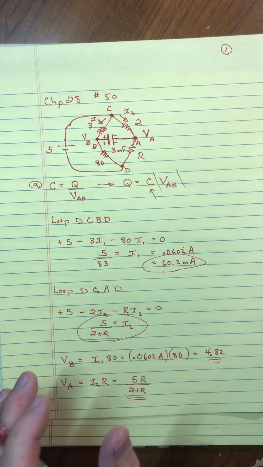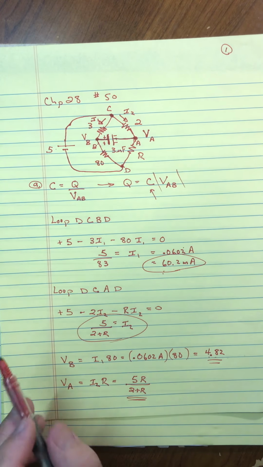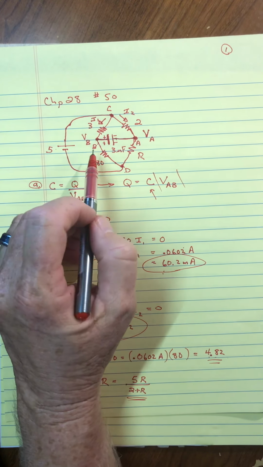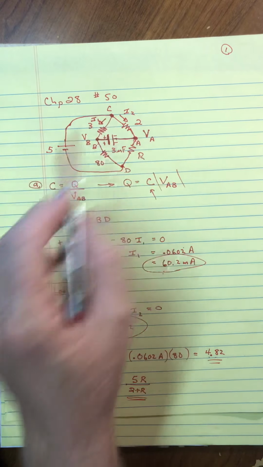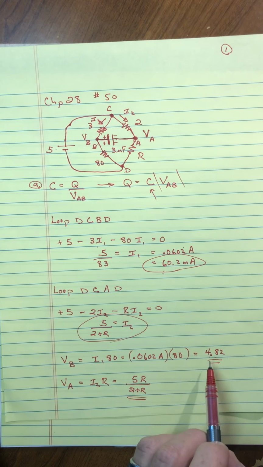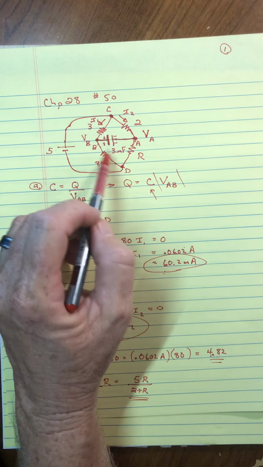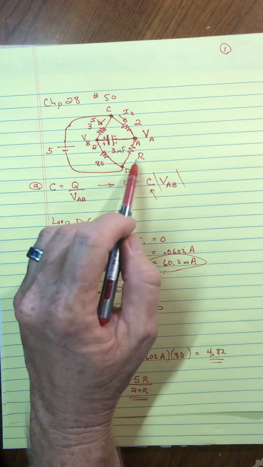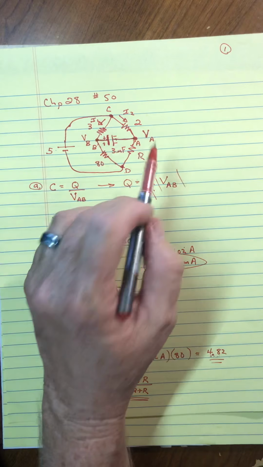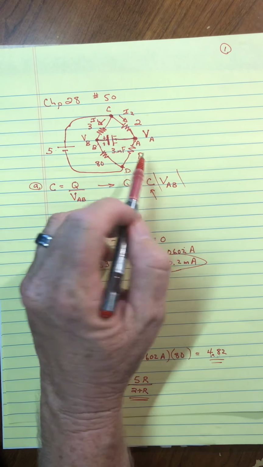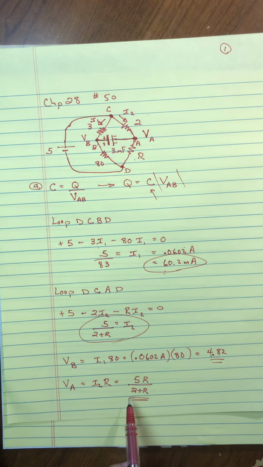And when I come back to this picture, remember that we already argued that point B earlier on, back here, is going to be locked in at a voltage of 4.82. This is the voltage divider. And over here, A is essentially a voltage divider. But where it divides, how much it is, depends on that value of R. That's where this equation came from.